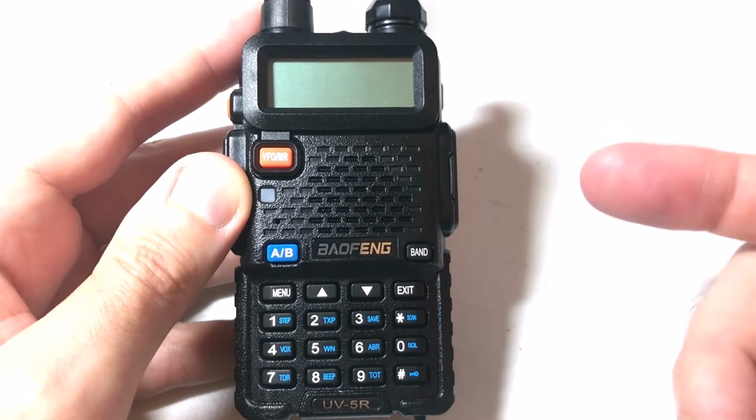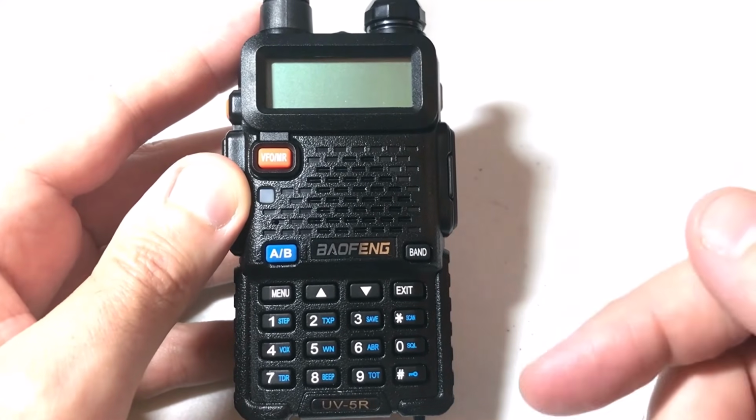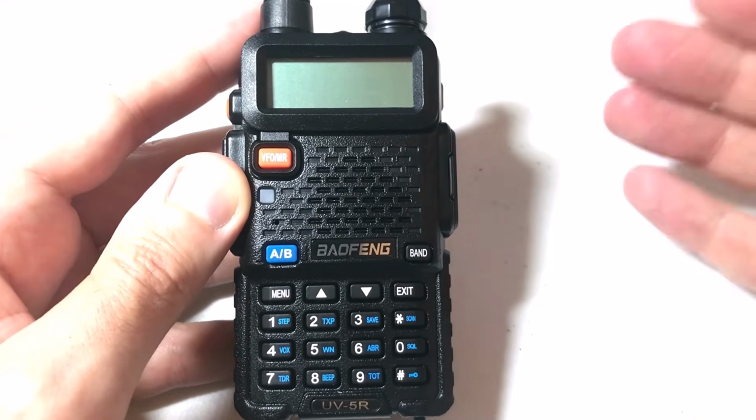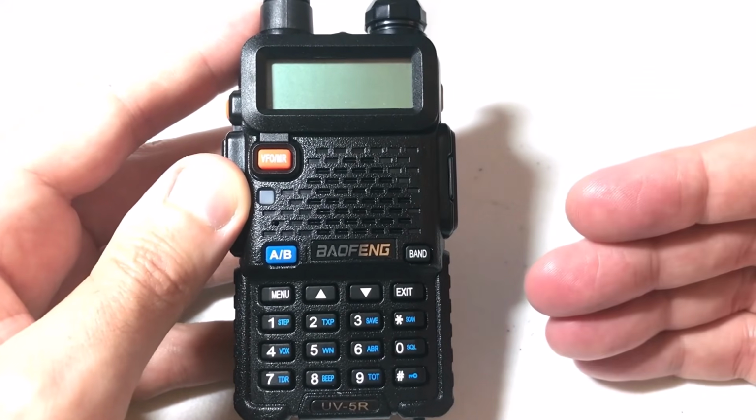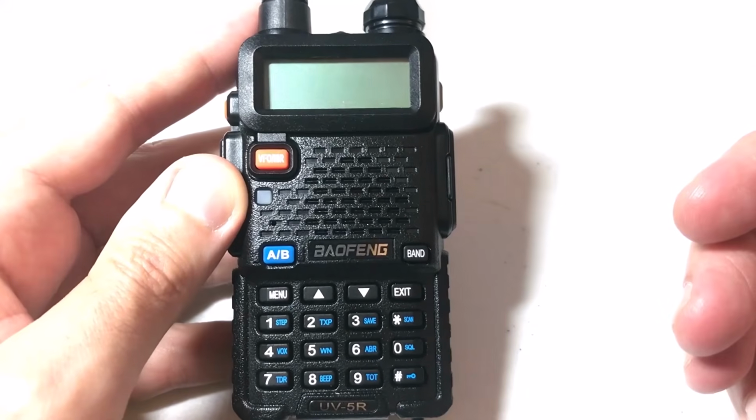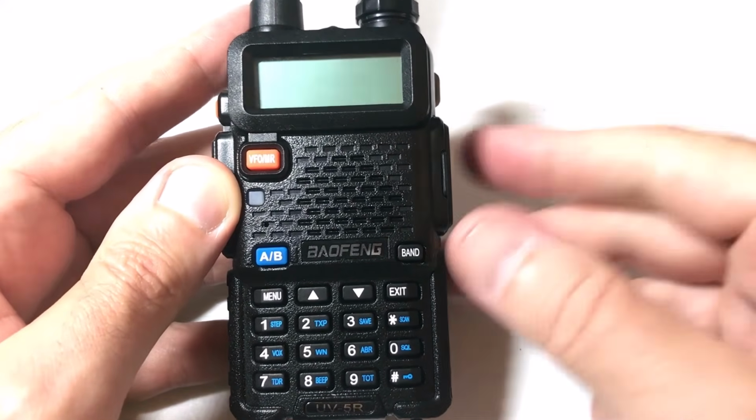I'm going to show you how you can see what firmware version you're on your Baofeng UV5R radio. Now, depending on your firmware version, you might also be able to see this if you're somebody who uses the Chirp software, but I'm going to show you how to do it on the radio itself.